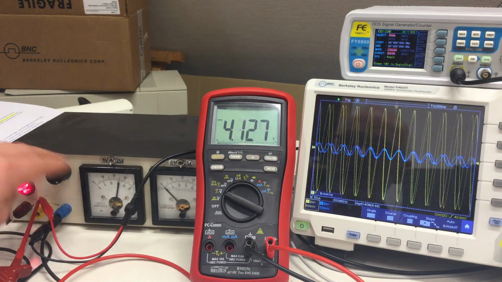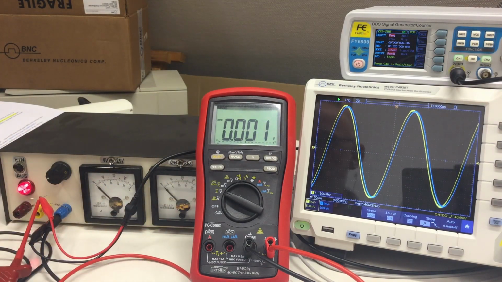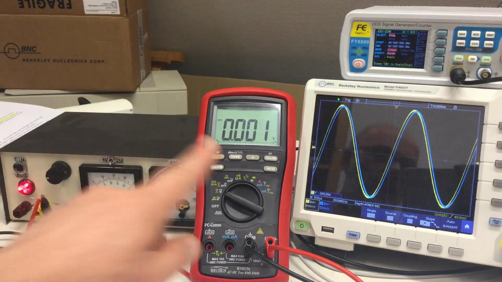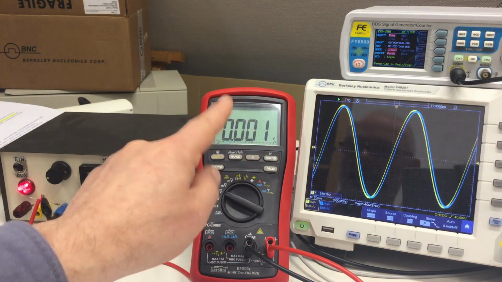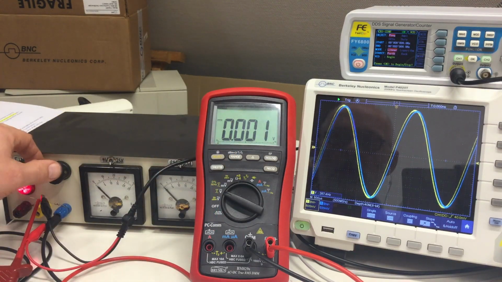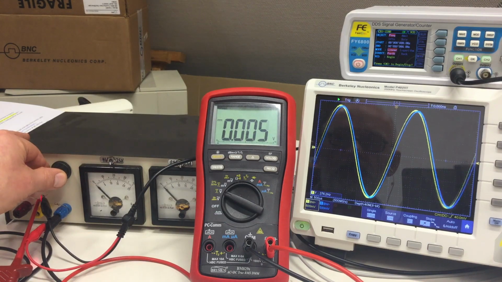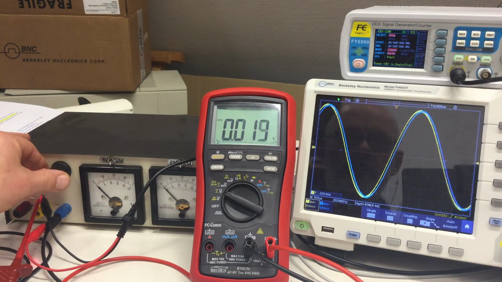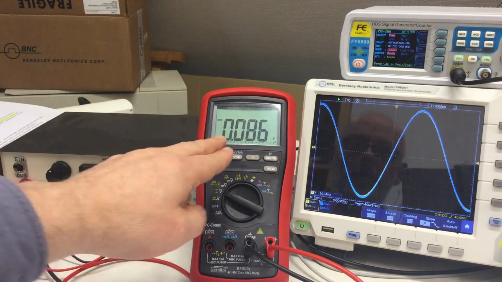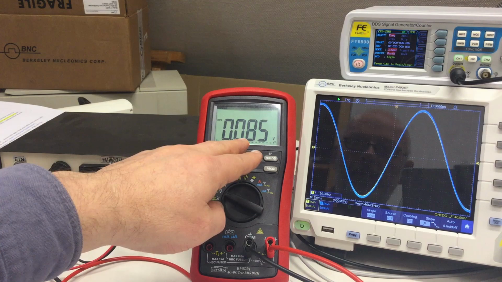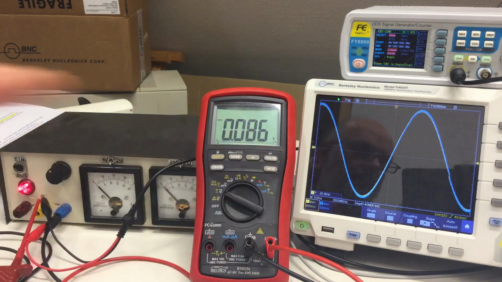Let me tune this down and reverse the polarity here. Please note this voltage is now negative in the VCO input. So I want to see if I can go down to 20 hertz with a negative input voltage. Yep. So at minus 85 millivolts I have 20 hertz.